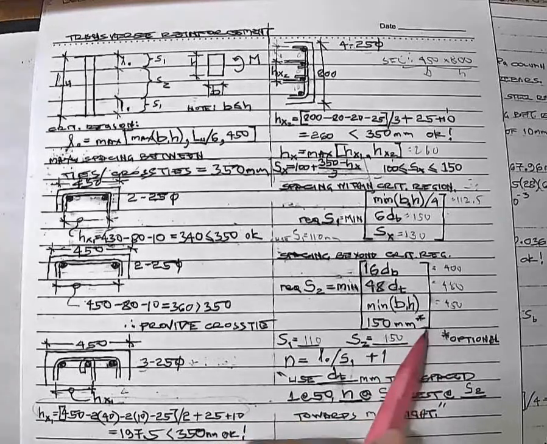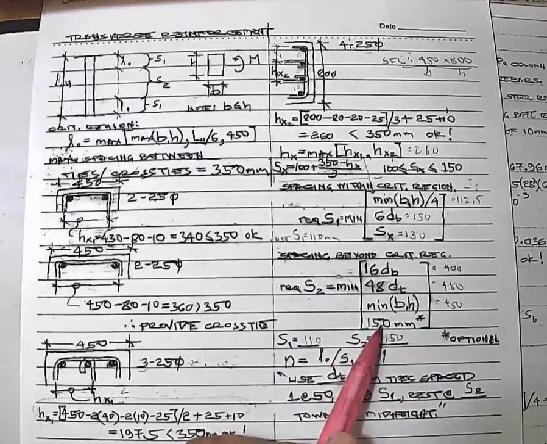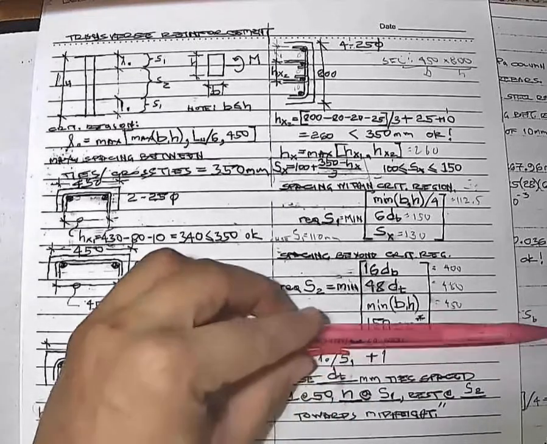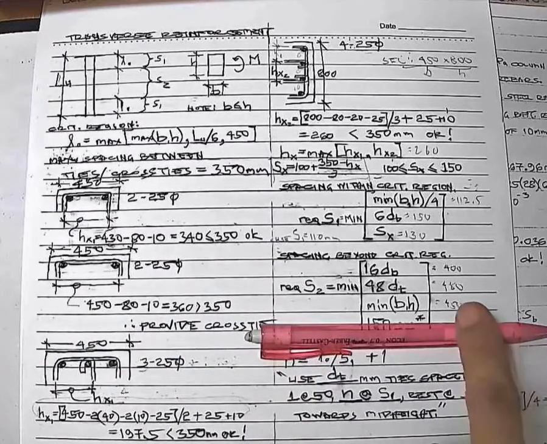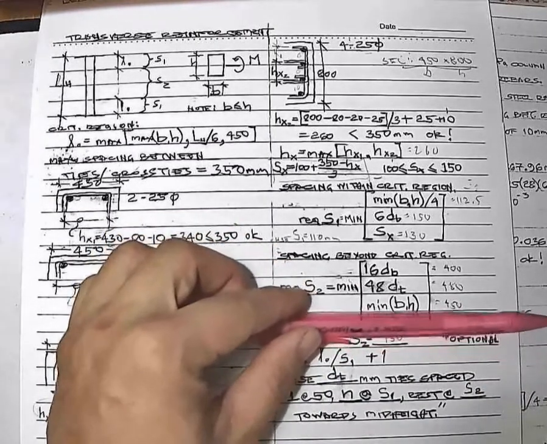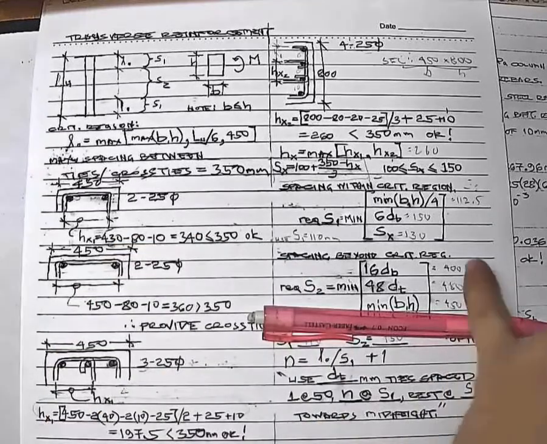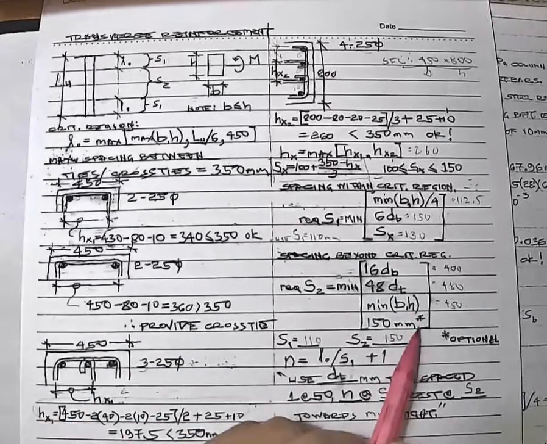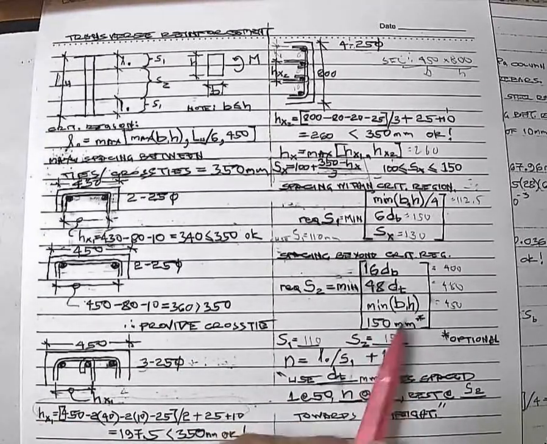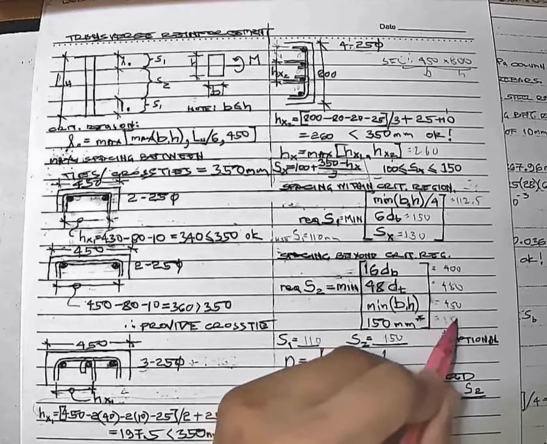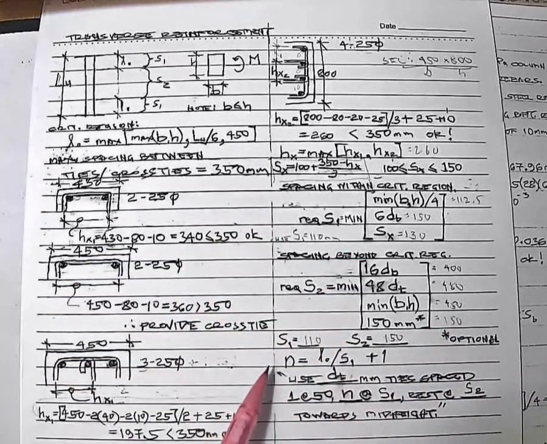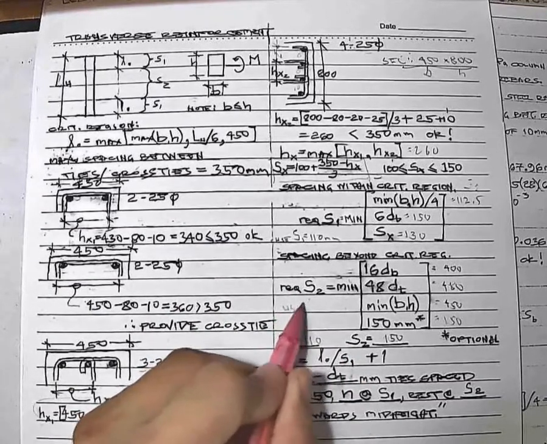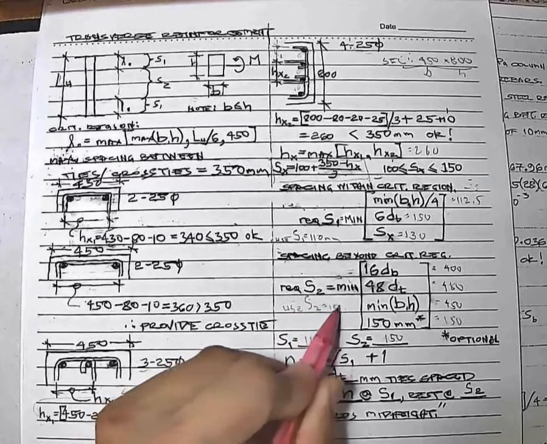So, bakit optional yan? Kailangan to sa seismic requirement, 150 mm. Ngayon, kung ayaw mo naman, tanggalin mo yan. So, ang mag-prevail dito sa tatlo, kung tatanggalin mo yung asterisk na yan, yung 400 mm. But, sa practice, laging ginagamit ko tong 150 mm. So, ang mag-govern dito, obviously, ay 150 mm. Ngayon, so ang ating S2, so use S2 equal to 150.